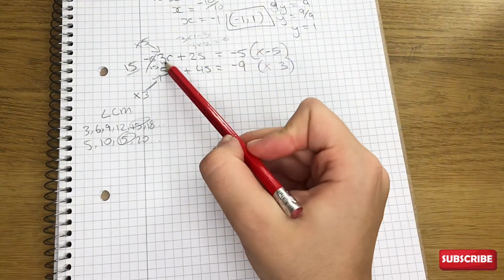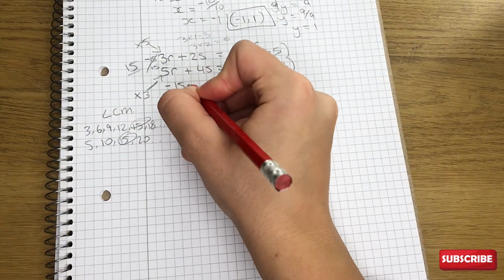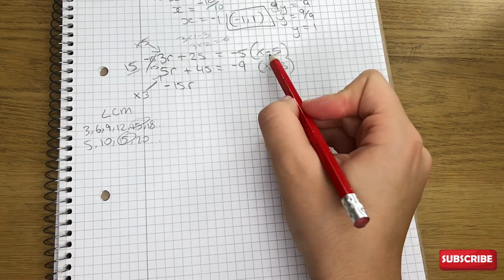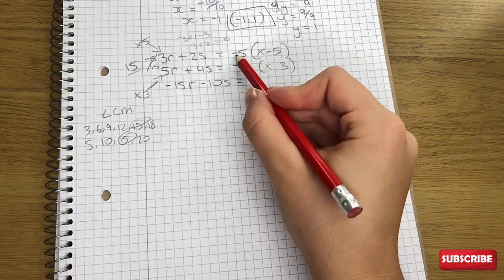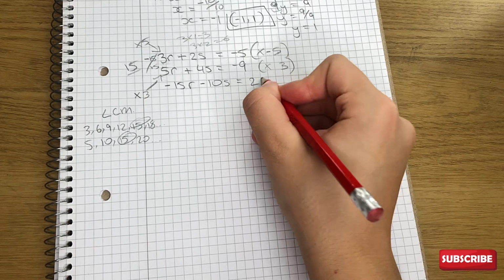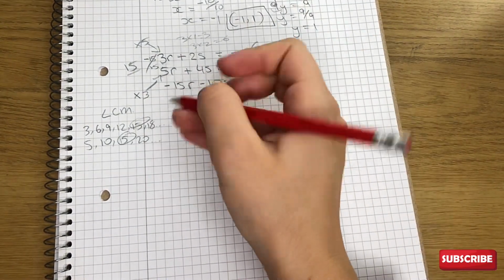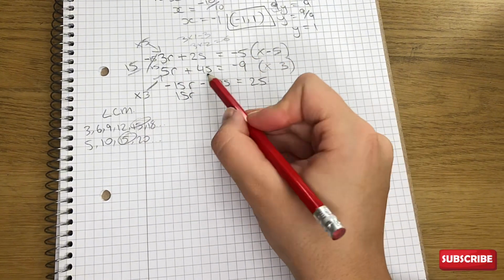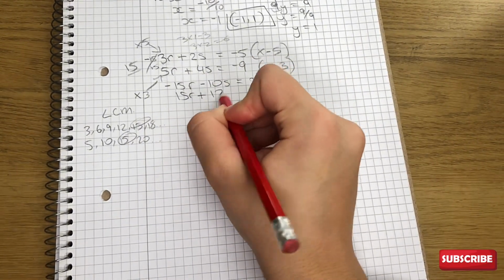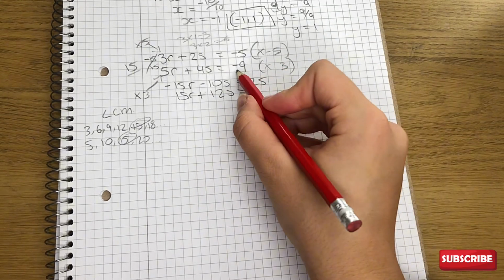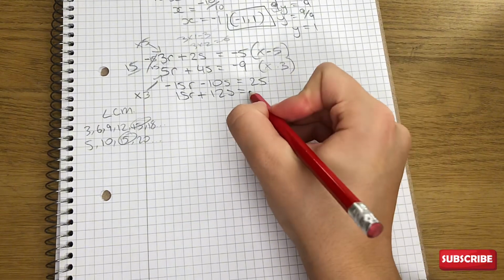So let's do so. 3r multiplied by minus 5 is minus 15r. 2s multiplied by minus 5 is minus 10s. And minus 5 multiplied by minus 5 is 25. Now 5r multiplied by 3 is 15r. And 4s multiplied by 3 is 12s. And minus 9 multiplied by 3 is minus 27.